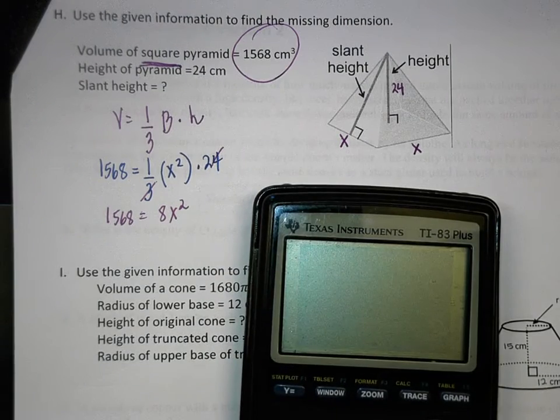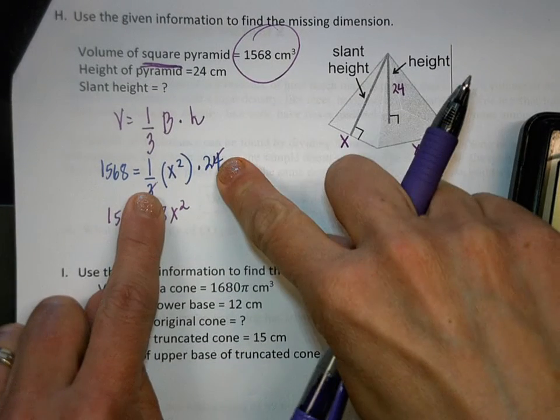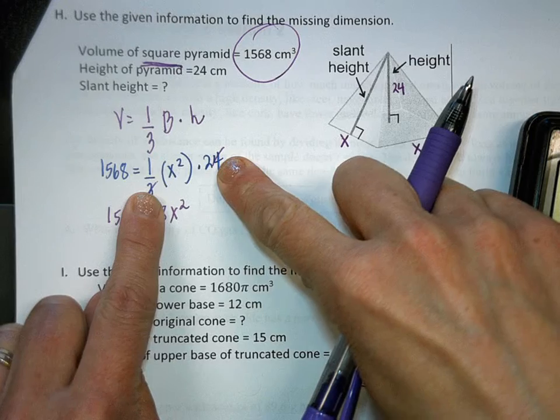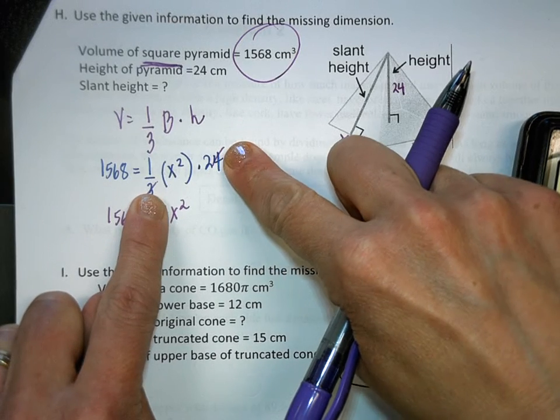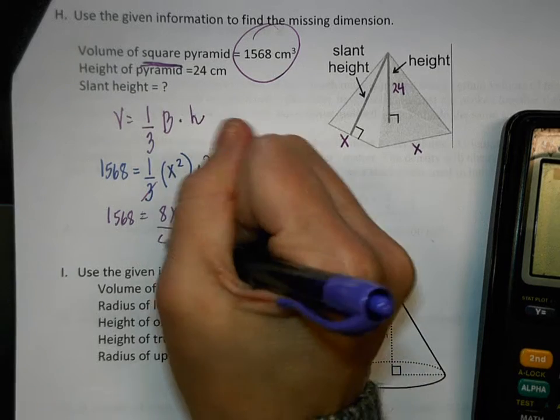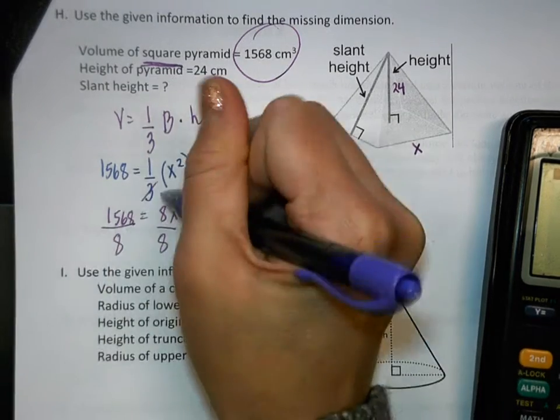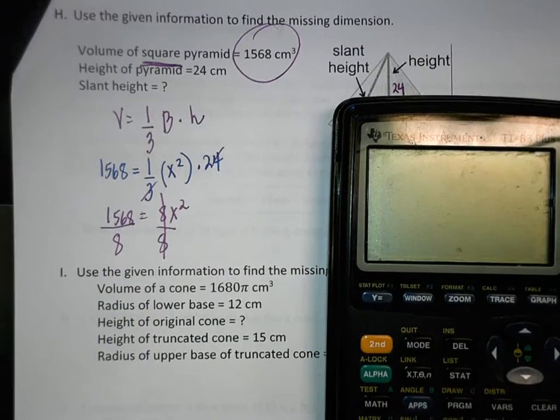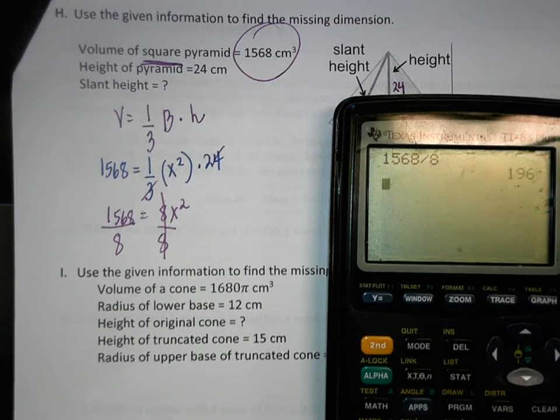Okay, right here, 24 and 3, I just reduced those. So 24 divided by 3 is 8. Then you divide by 8 to the other side. Okay, good. So I'm going to divide by 8 to both sides. And so in my calculator, I have 1568 divided by 8, which equals 196.